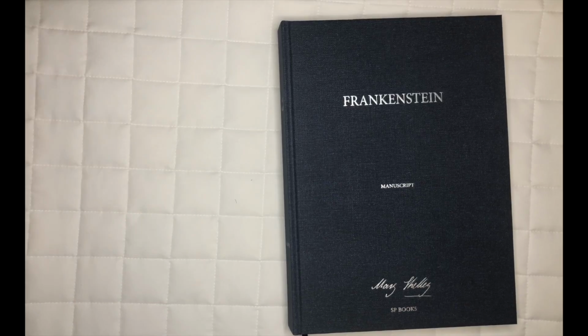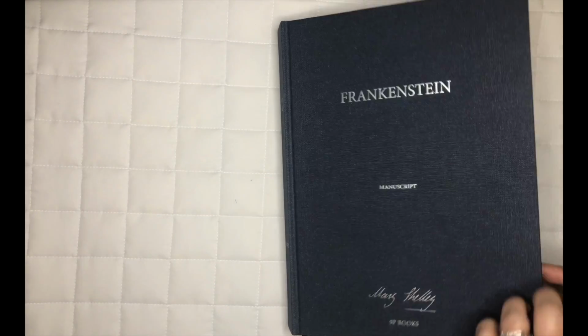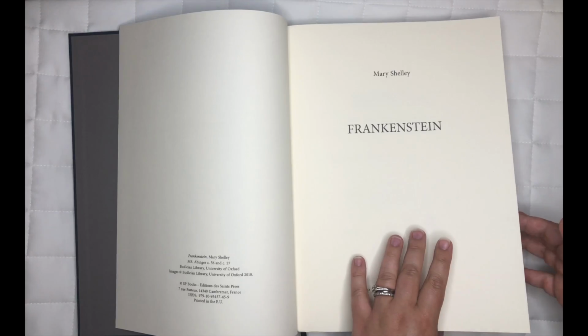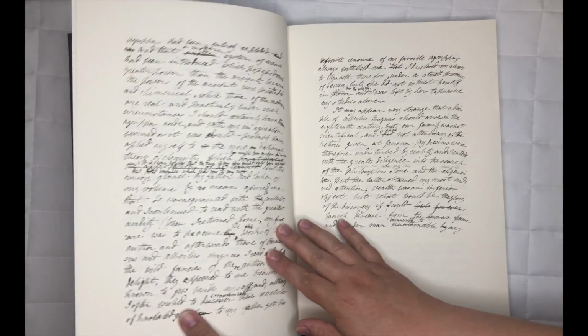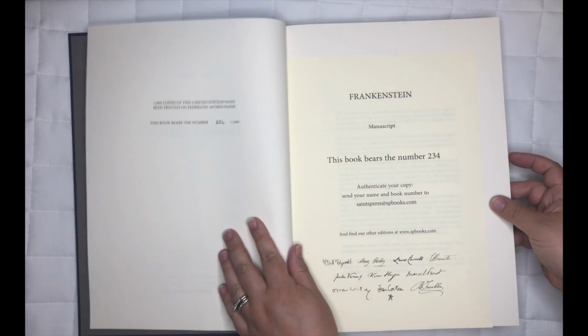This dream, or rather nightmare, would first be published anonymously as Frankenstein on the 1st of January 1818. Due to this anonymity, it was at first thought that the author was male. Percy Shelley himself was suggested. The original manuscripts, of which this edition is the facsimile, the one that was kindly gifted to me by SP Books, exists in 2 notebooks in the Bodleian Library in Oxford.